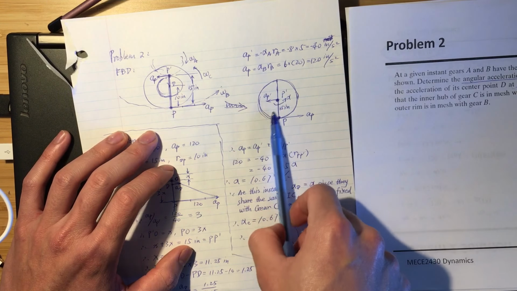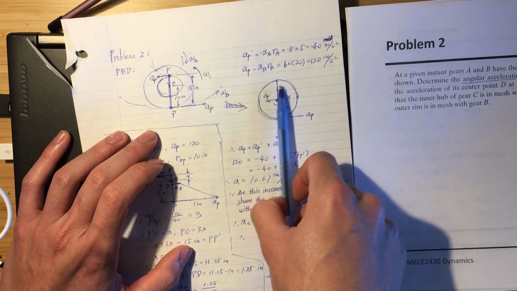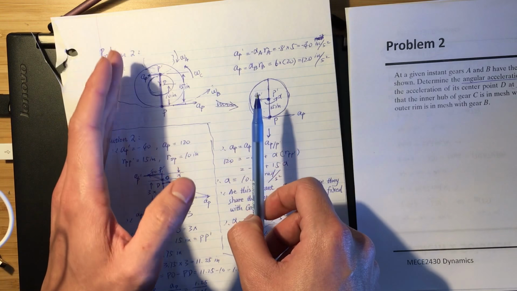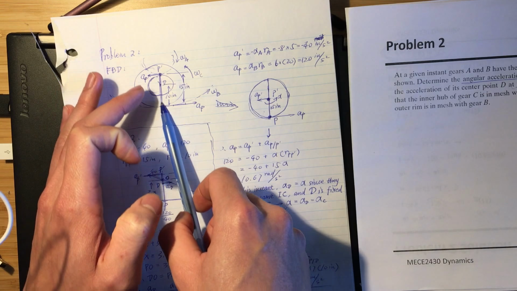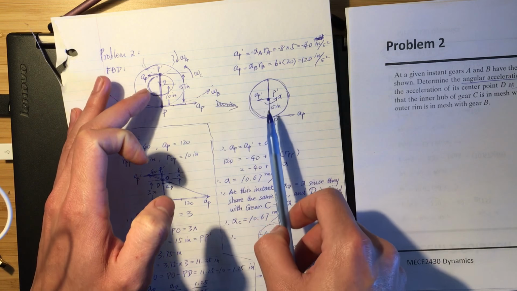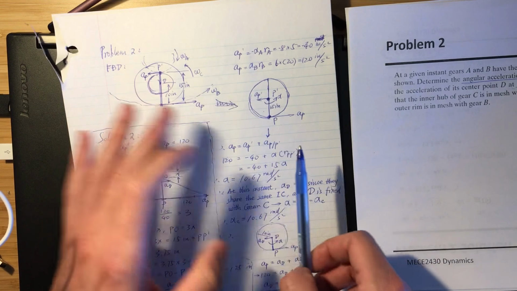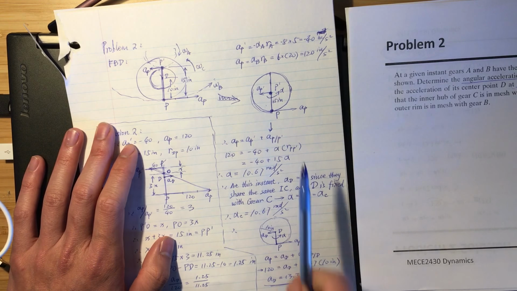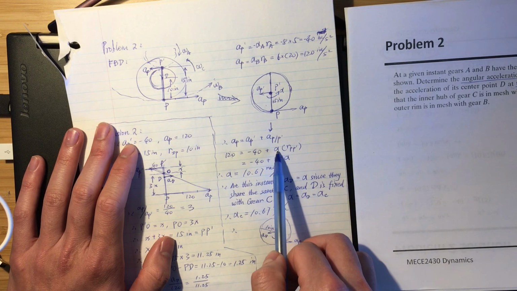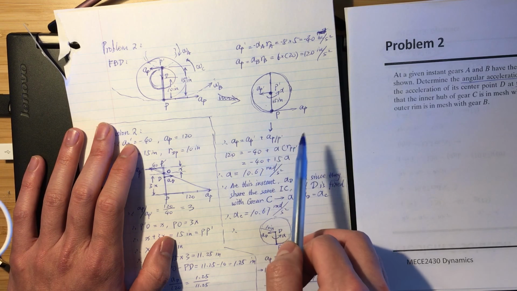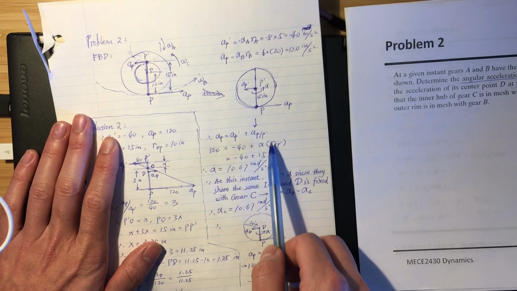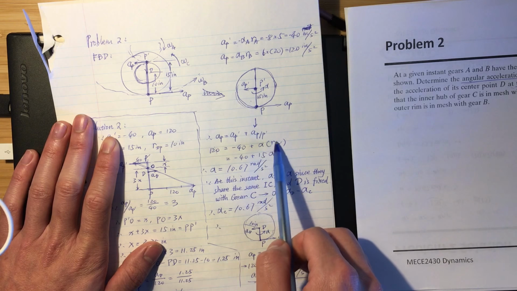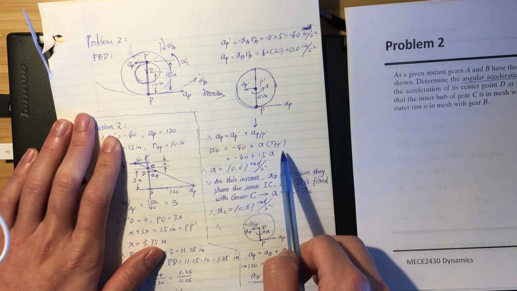It is noticed that, because at this instant anything along this line will share the same angular acceleration, this is just notated as alpha rather than alpha p or alpha p prime. They are the same, right? This is just alpha. So alpha at this instant times the RPP prime, right?